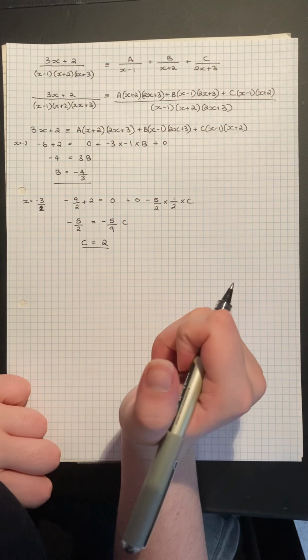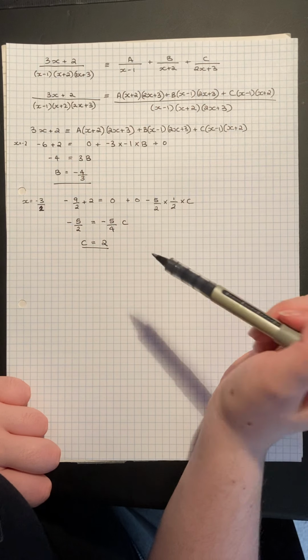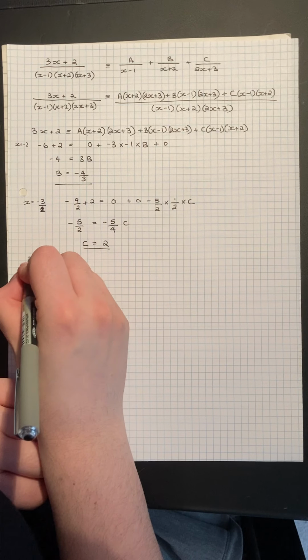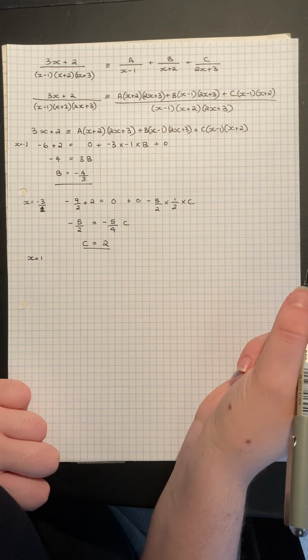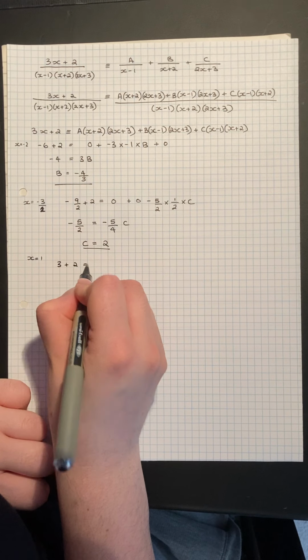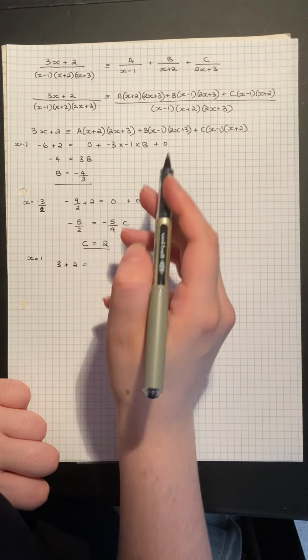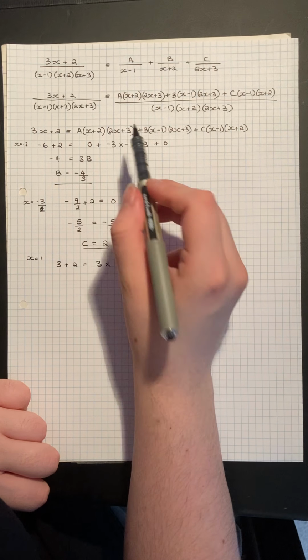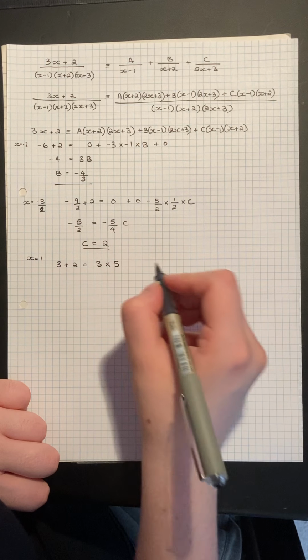Okay. Then lastly, I want to get this x minus 1 bracket to disappear wherever that comes up, so that's going to be x equals 1. So substituting in x equals 1, I end up with 3 plus 2. 1 plus 2 is 3. 2 times 1 plus 3 is 5.